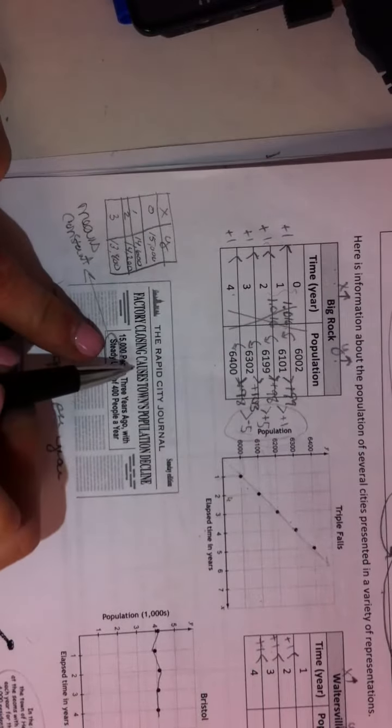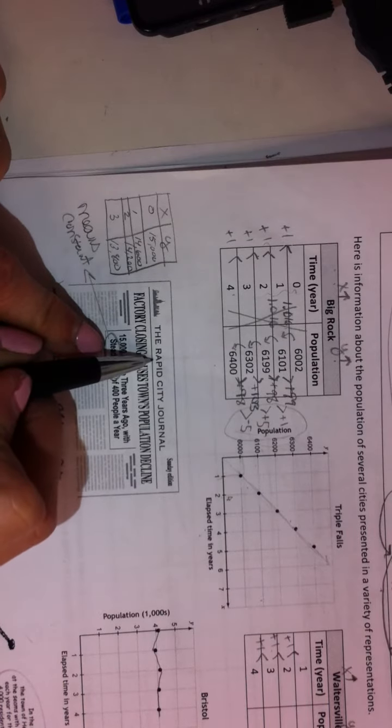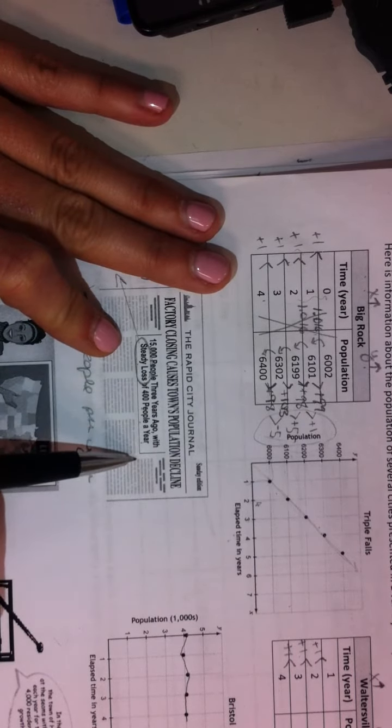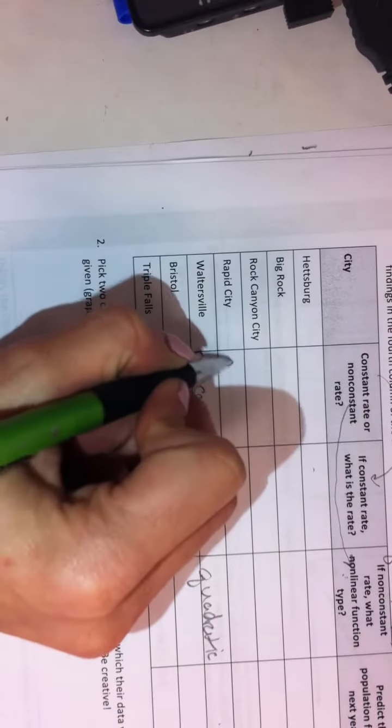All right, let's get back to it. So we found that this is quadratic. All right, so let's take a look at the next one. The next one says we're talking about Rapid City. So on your table, find Rapid City, that's what we're talking about. It says that there's been a steady loss of 4,000 people a year. Well, steady is a synonym for constant. So steady and constant go together. So find Rapid City, and we know that that's constant.